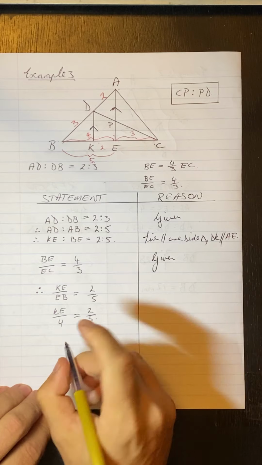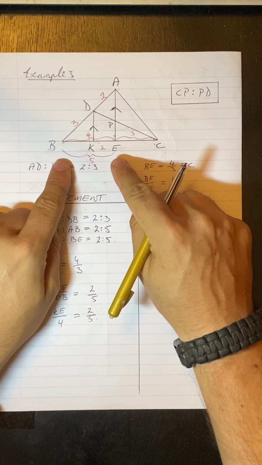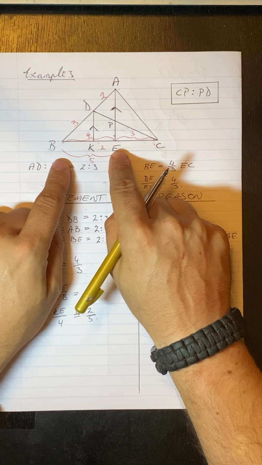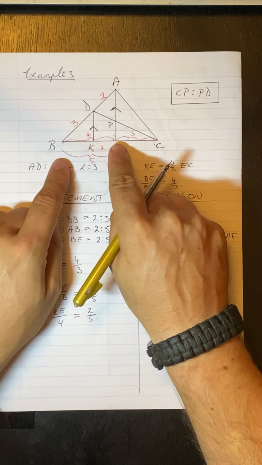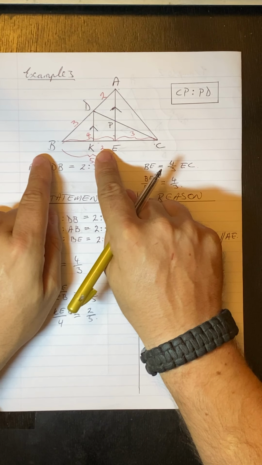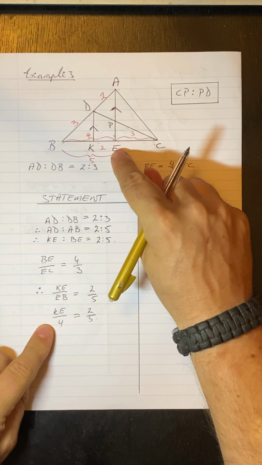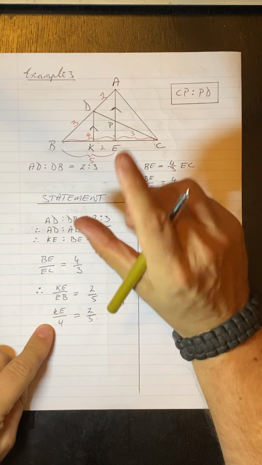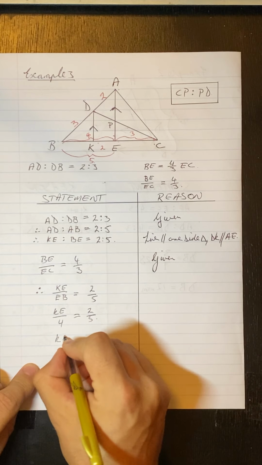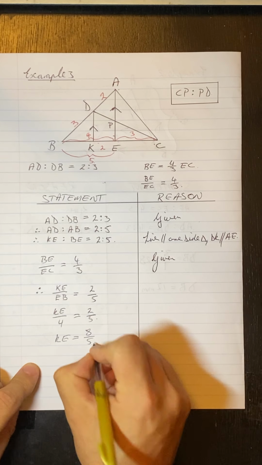So that means we can get KE on its own with its own ratio, because you can see we've got some conflicting proportions going on here, where this is 4 parts to 3, and then we have 2 parts to 5. So what is actually KE on its own? That is why I'm going down this route, just to get KE on its own as its own little proportion. If I multiply up here, I can get KE is equal to 8 to 5.